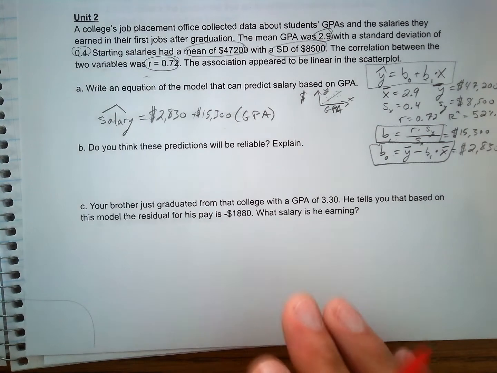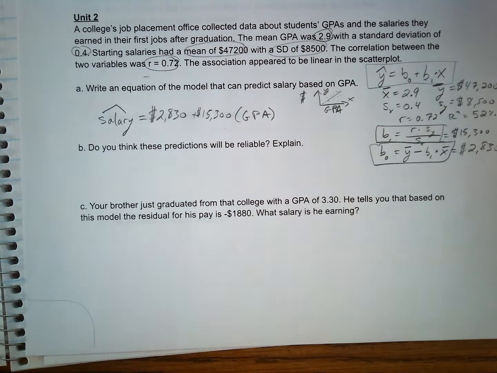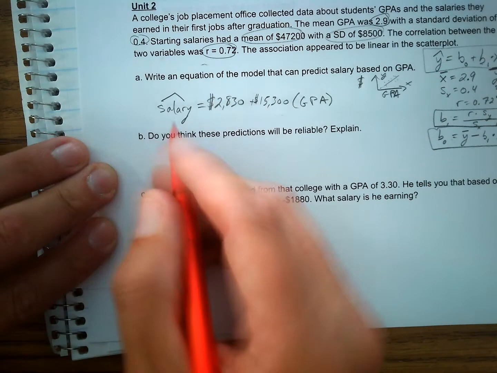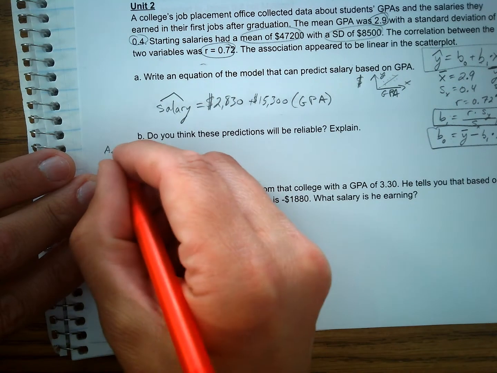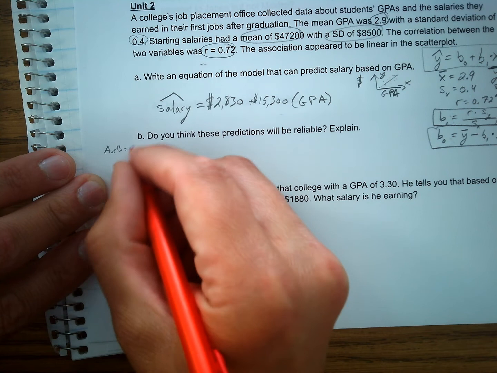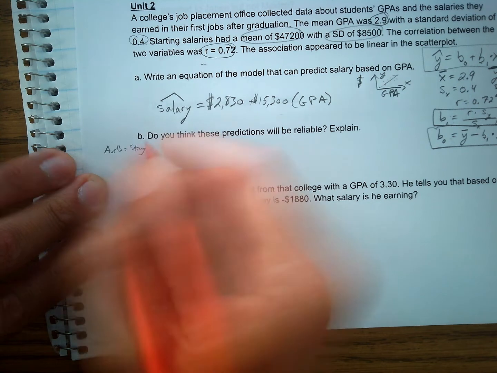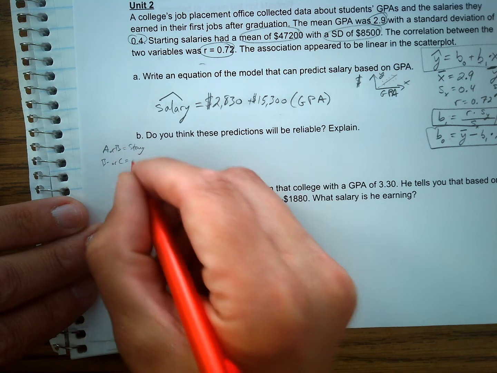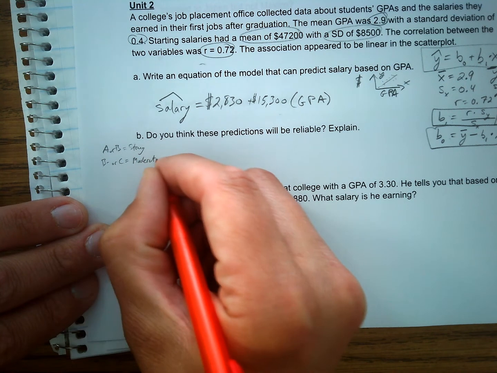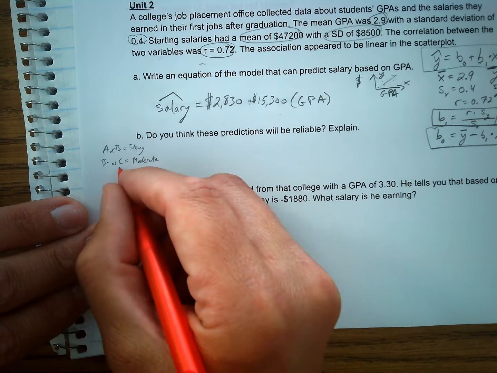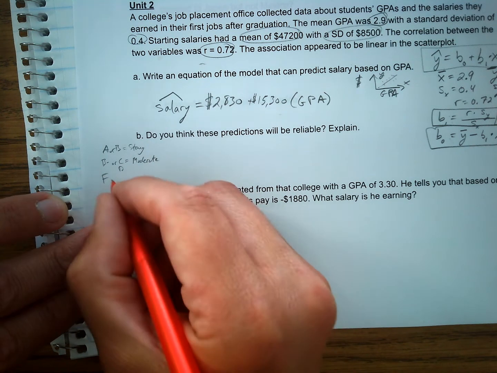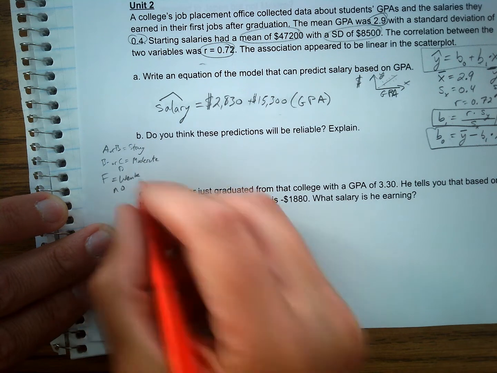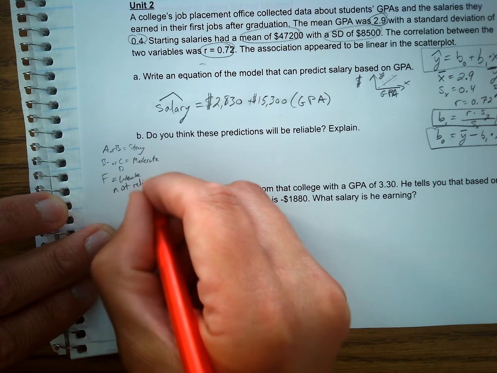Okay, do you think the predictions will be reliable? Explain. Well, that's where the R value comes in. The general strategy is to think of it like an A or a B. That's going to be strong. And then maybe like a low B minus, all the way to like a C, that's the moderate. And then maybe even to like a D, but usually when we get to F, that's where it's weak or not reliable. Okay, it's not very reliable.